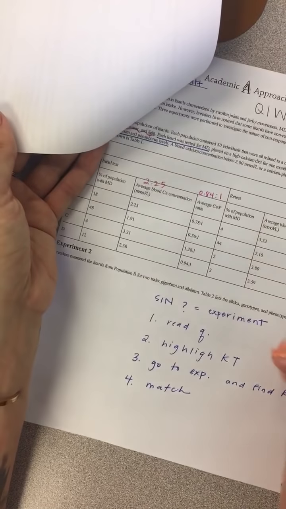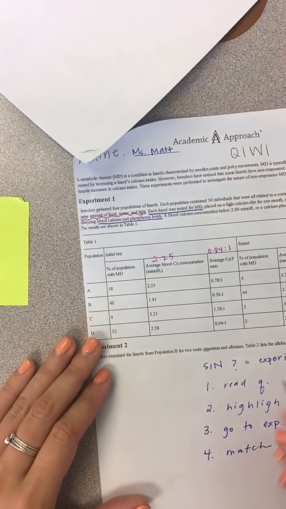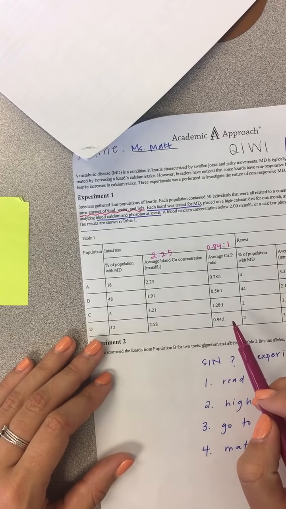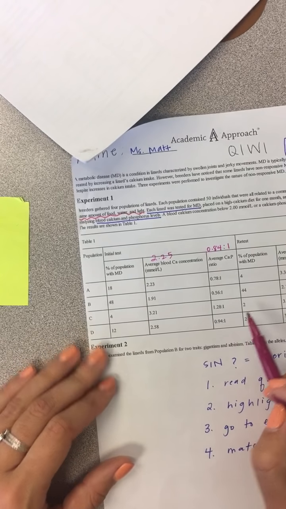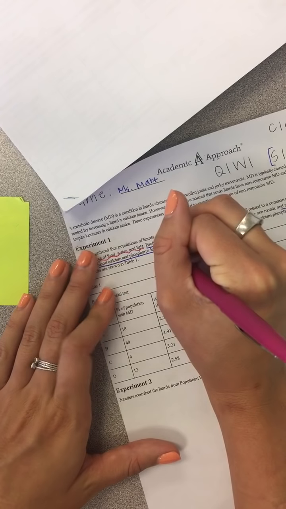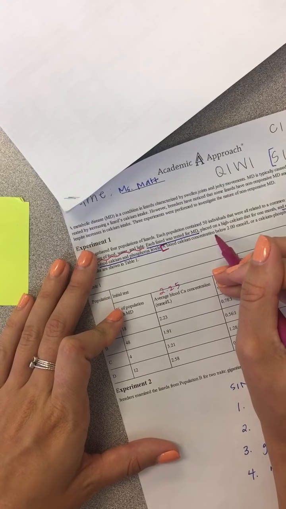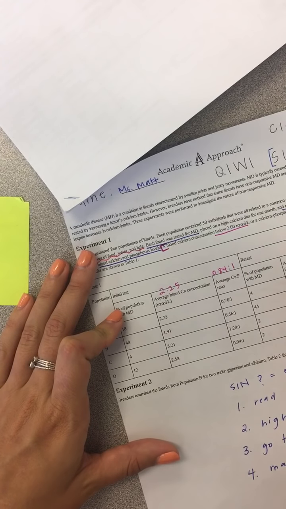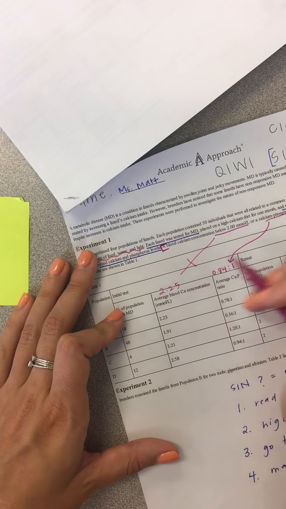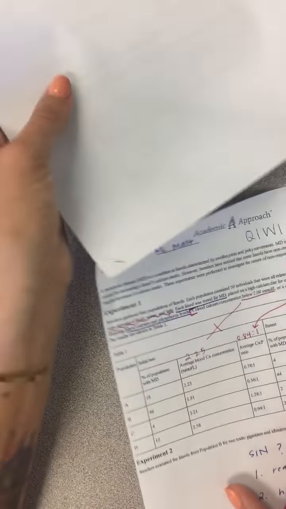What percent would that be? So, in these tests, 18% right here. A blood calcium, okay, that's what I'm going to read. A blood calcium concentration below 2 or a calcium phosphorus ratio below 1 to 1. So we have that, but we don't have that because it's over 2. So let's see.